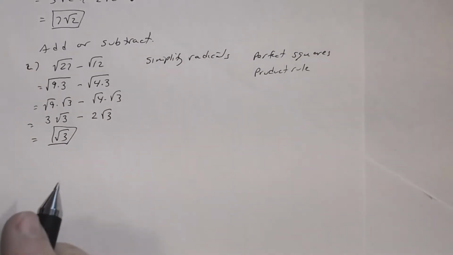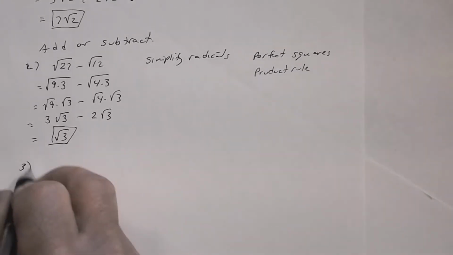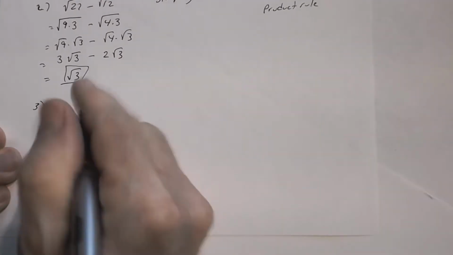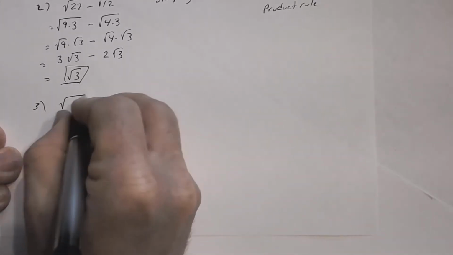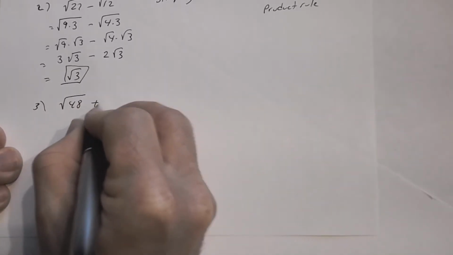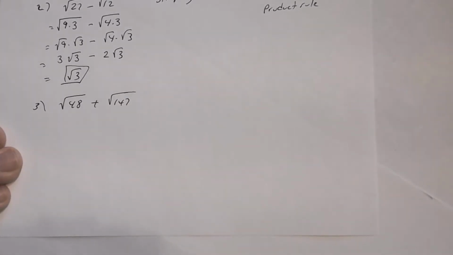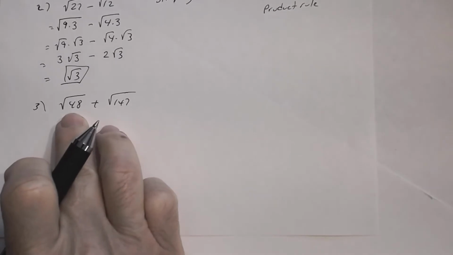Number 3, let's suppose we have this in number 3. We have the square root of 48 plus the square root of 147. All right, so the square root of 48 plus the square root of 147. So use your calculator if you need to try and help you determine the largest perfect square. So let's think about 48.